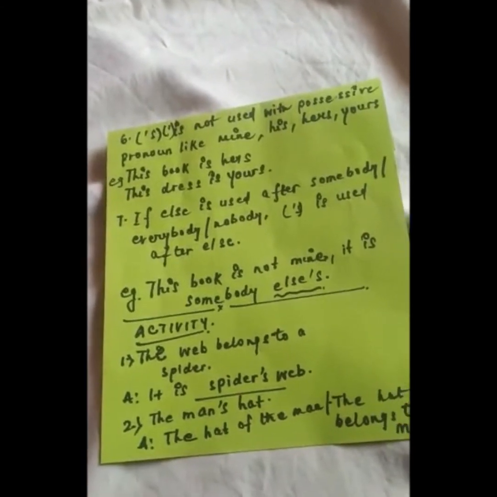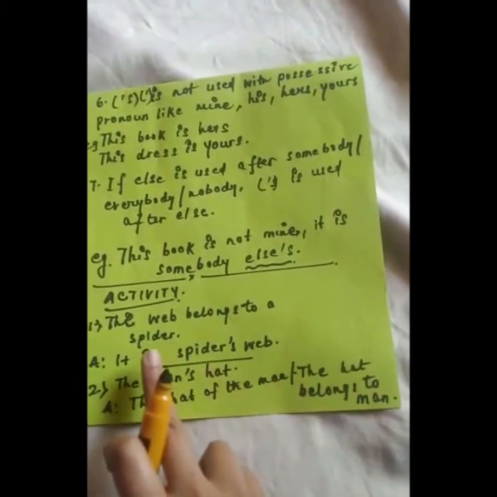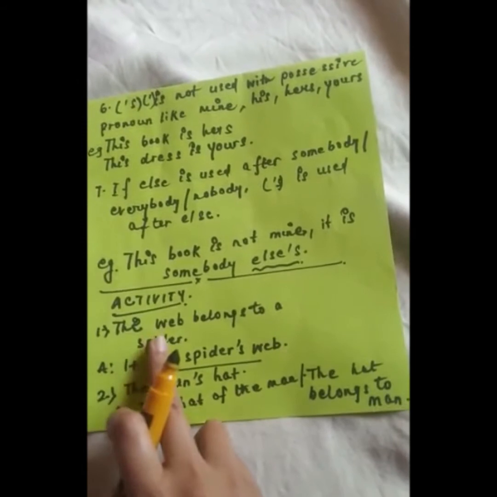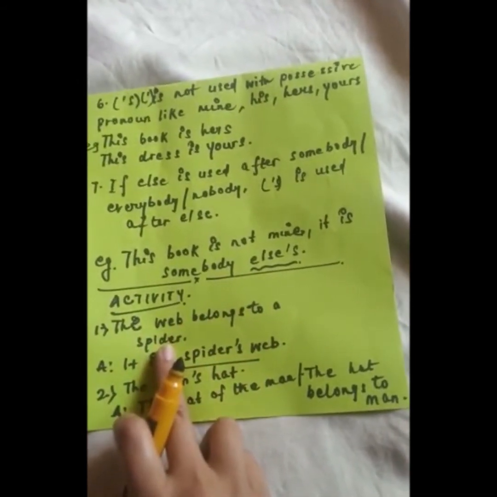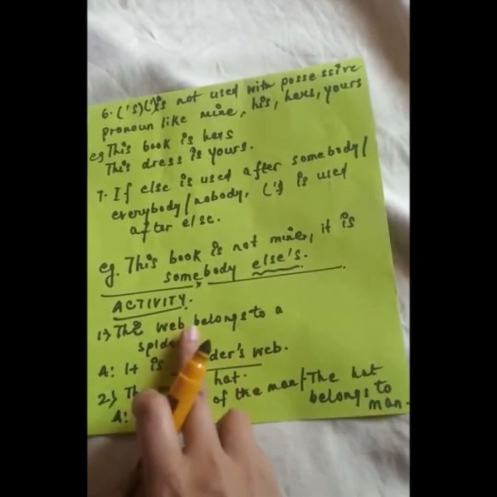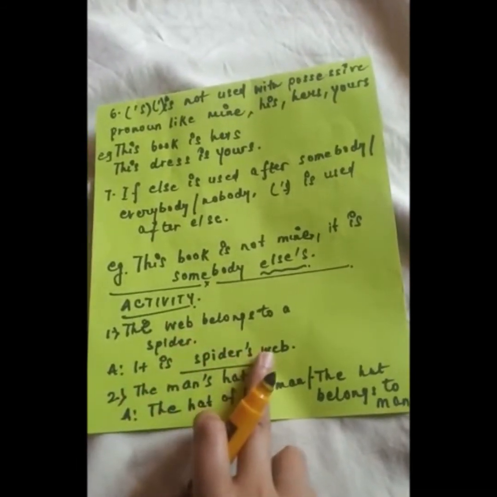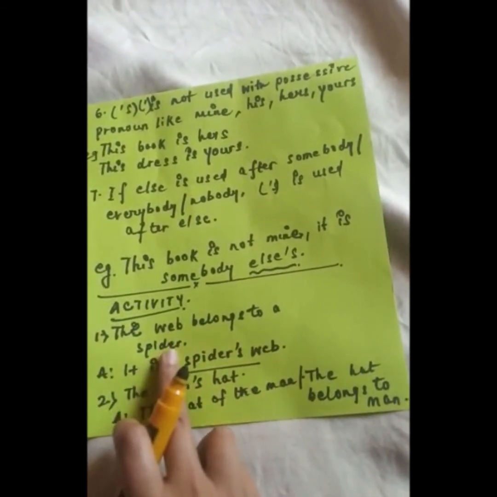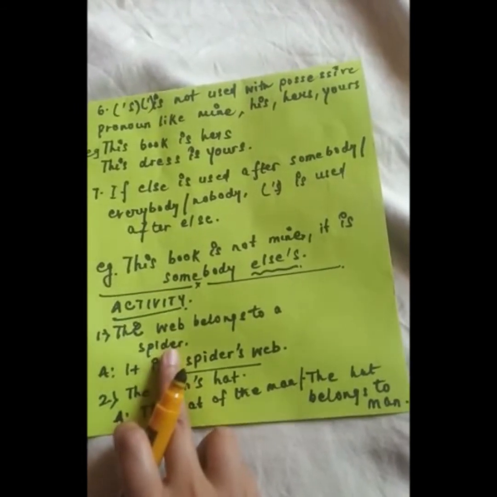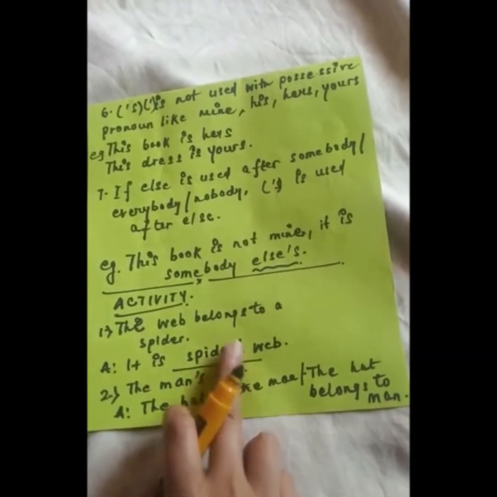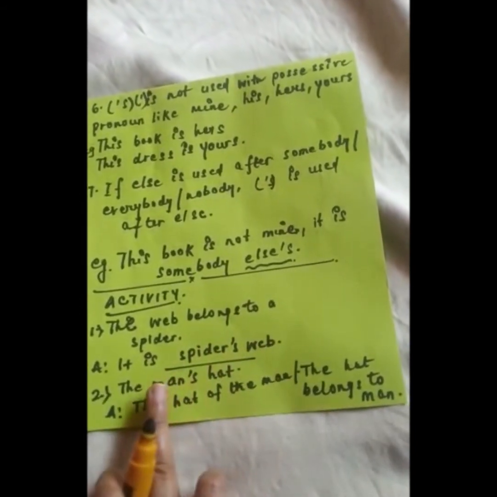Friends, I have given one activity here and I've given the answer as well, to make it clear, because you might get questions of this type. The web belongs to a spider. So, what will be the answer? It is spider's web. To whom does the web belong? It belongs to the spider. So, spider apostrophe s. Why? Because spider is singular, and with a singular noun we add apostrophe s. So, spider's web.